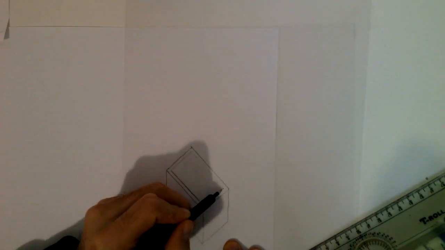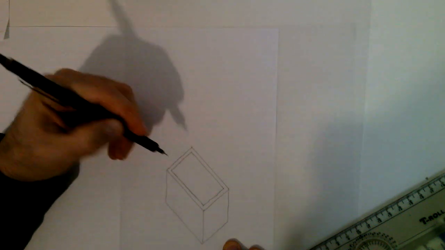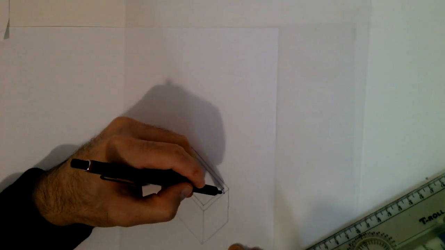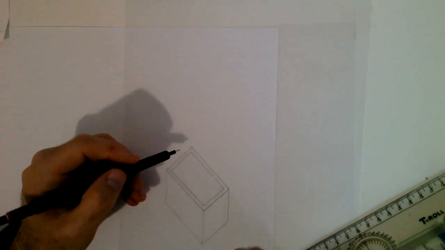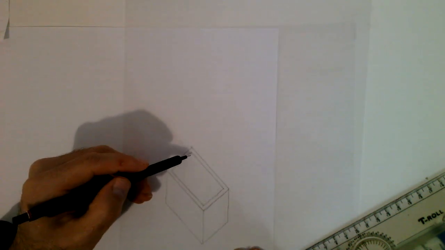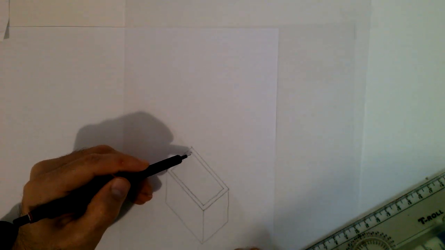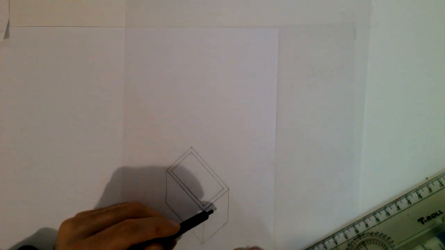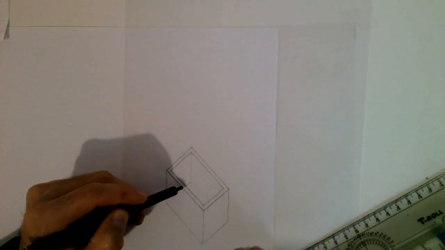So don't worry if it's a bit rough and sketchy, that's fine. We want to show you the technique, and then for your studio project you might want to be a little bit more careful with how you produce these lines. And of course, because we have removed the pitch roof, we are going to see some of these elements. Internal walls.